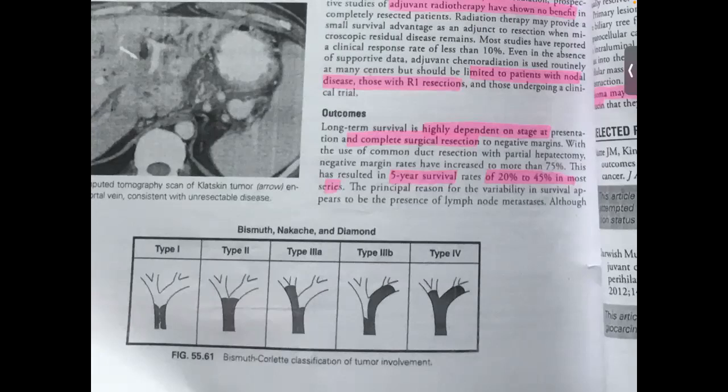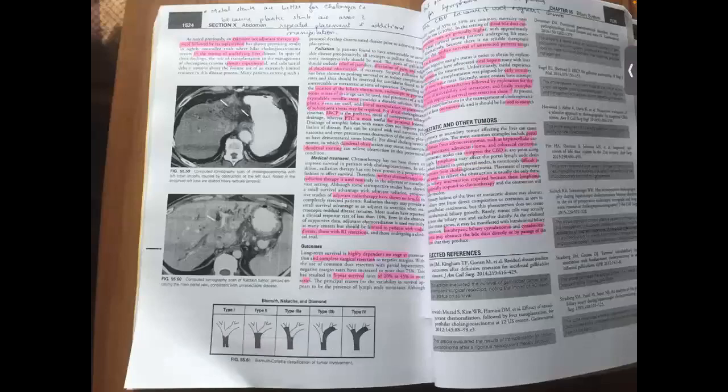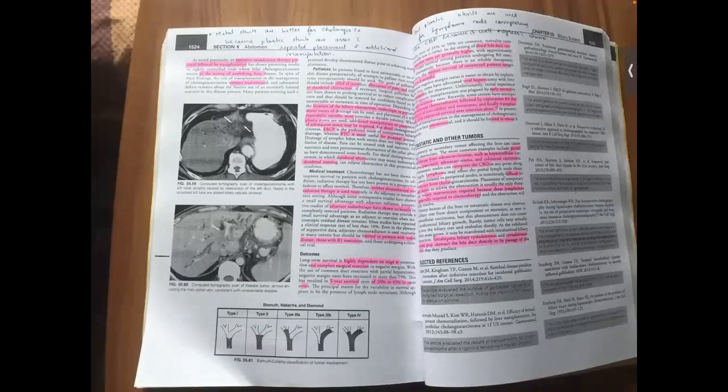Similarly, they'll ask in type 3B Charlotte with right side portal vein involvement. Type 3B means the left side duct is gone, and the question giving right side portal involvement means it's unresectable. So they can confuse you like that. This is a very confusing part if they ask like that in the question. Classification is very easy. Right side is type 3A, left side is type 3B. If we remember that, we can crack the question.